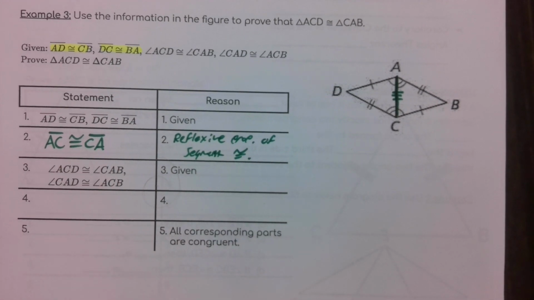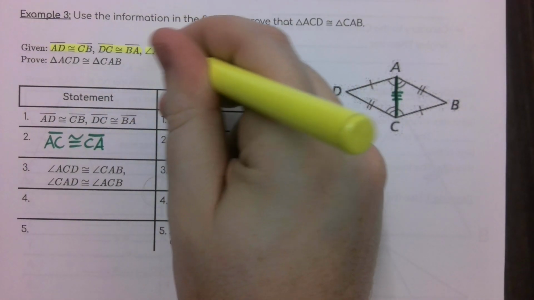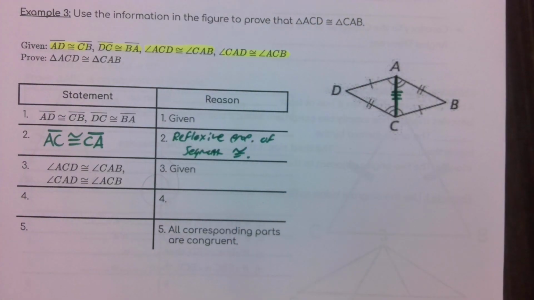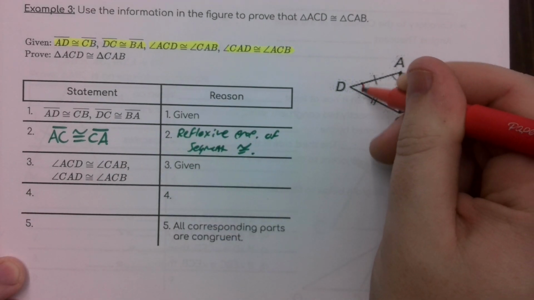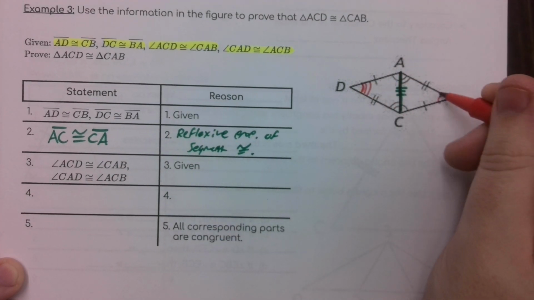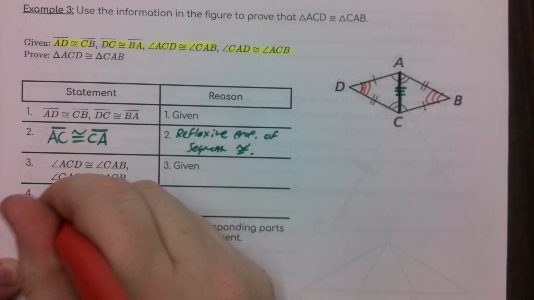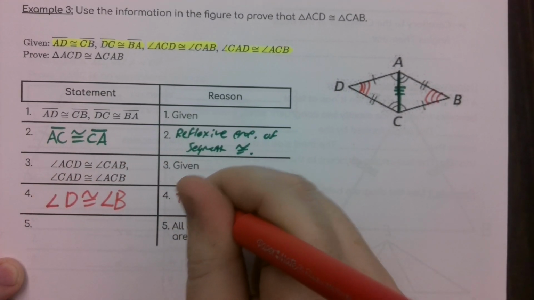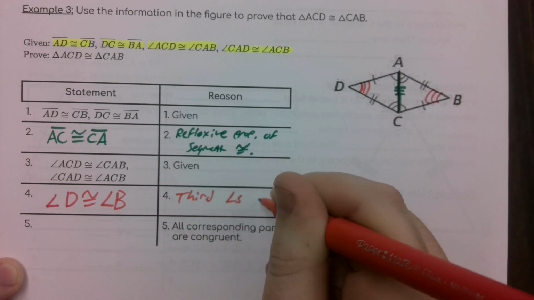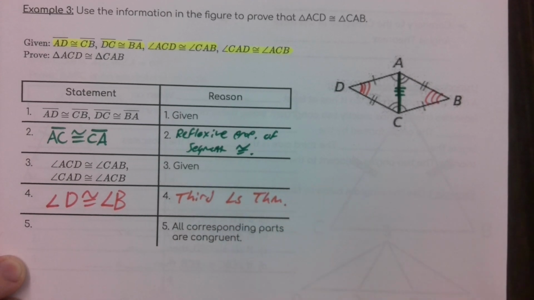Now we're given two pairs of angles that are congruent. And we know from what we just talked about that if we know that two sets of angles are congruent, then by the third angles theorem, the third angles have to be congruent as well. So D must be congruent to B by the third angles theorem.